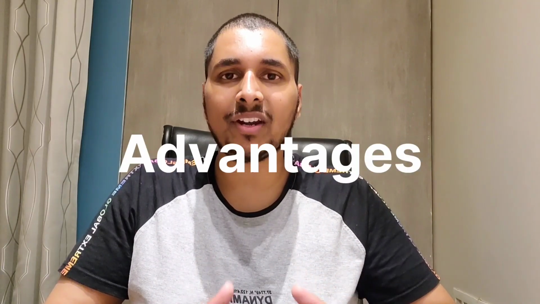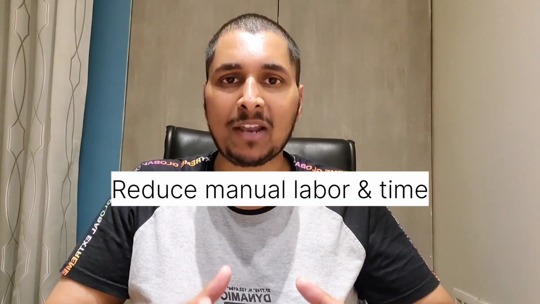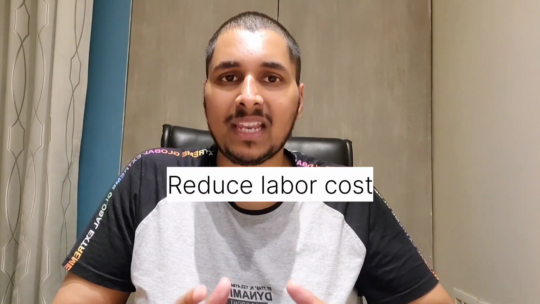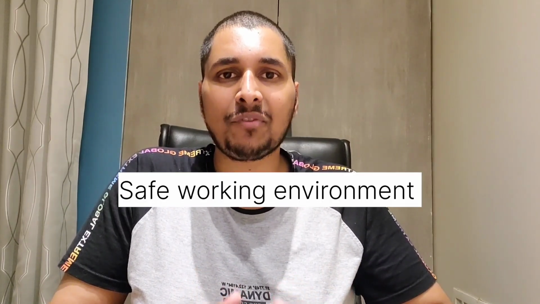Now here are some of the advantages of the concrete mixer machine. Concrete mixer machines are efficient in mixing large quantities of concrete, reducing manual labor and time. They ensure consistent mixing of concrete ingredients, resulting in a uniform and high quality mixture. They also help to reduce labor cost as they require fewer workers to operate than manual mixing. They provide a safer working environment by reducing the risk of injury from manual handling of heavy loads.